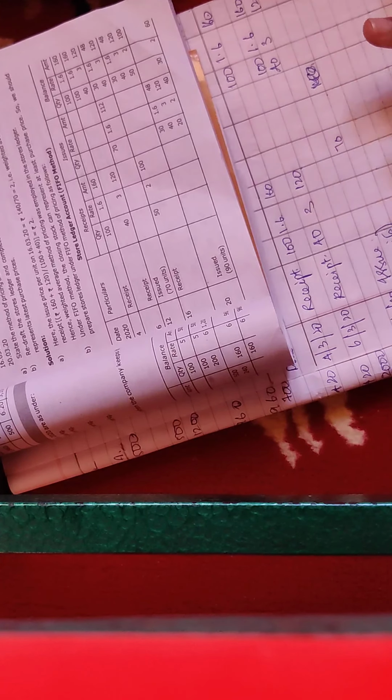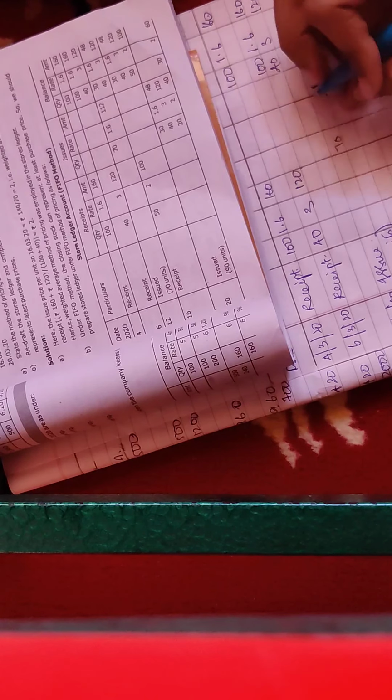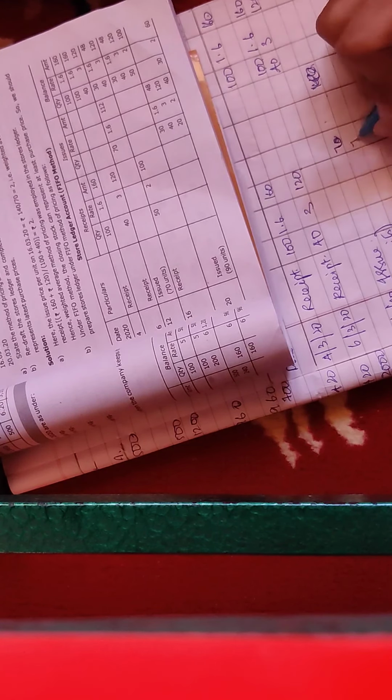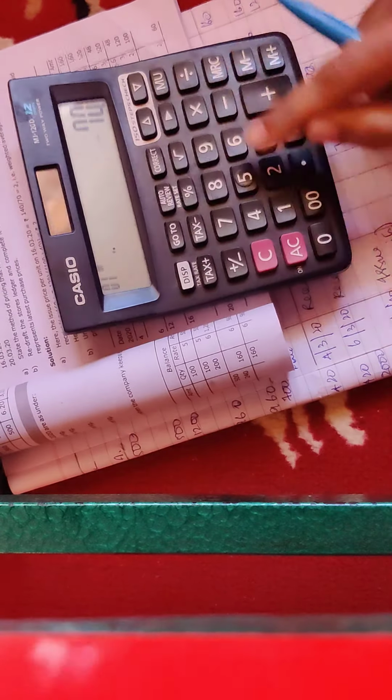The value is given to you, but you need to issue 70 units from the previous rate. I will write it here: 70 at the rate of 1.6, that is 112. Sorry, I really got confused.